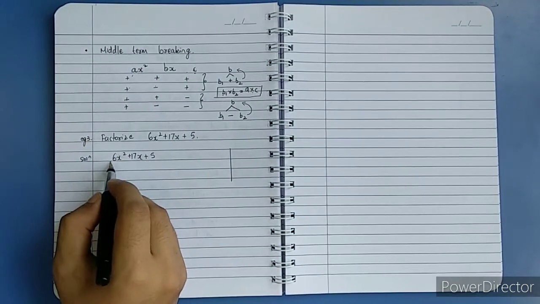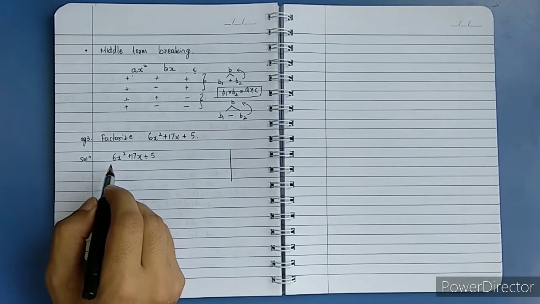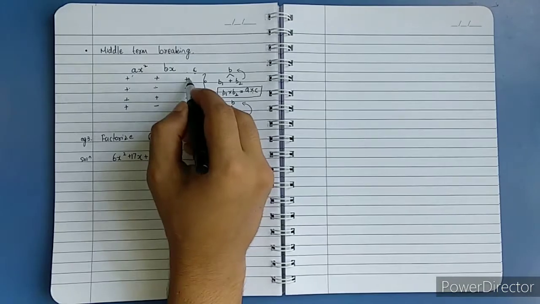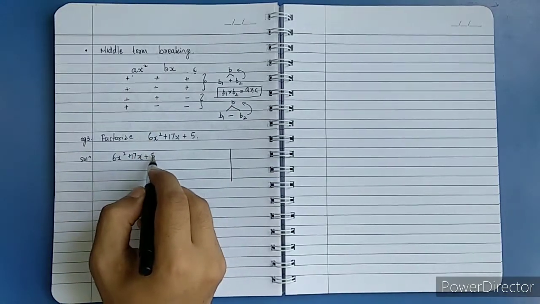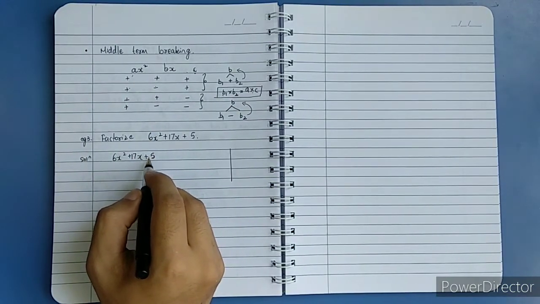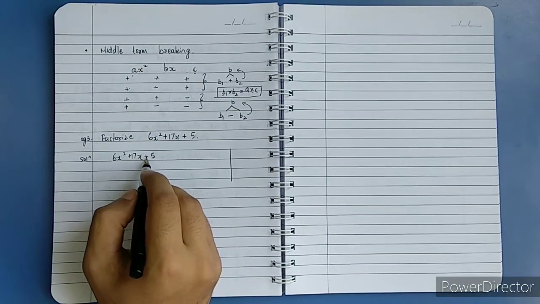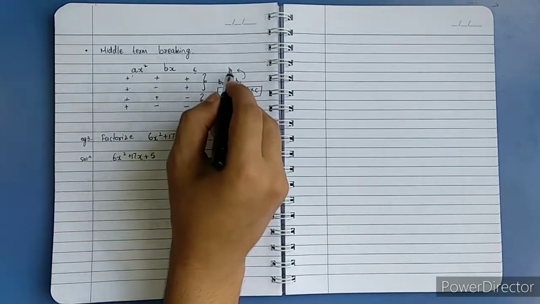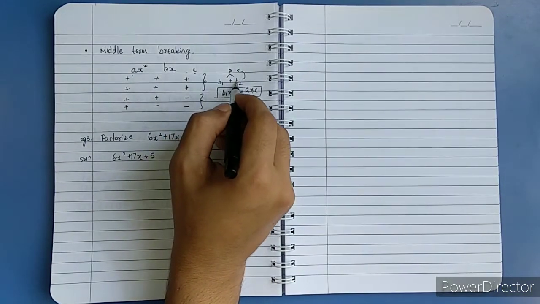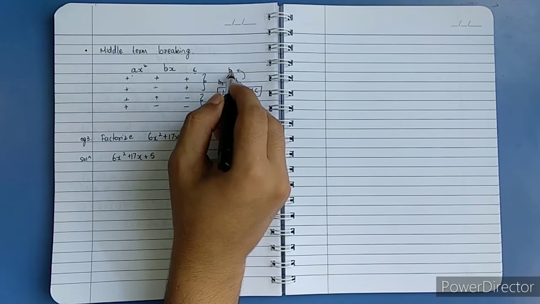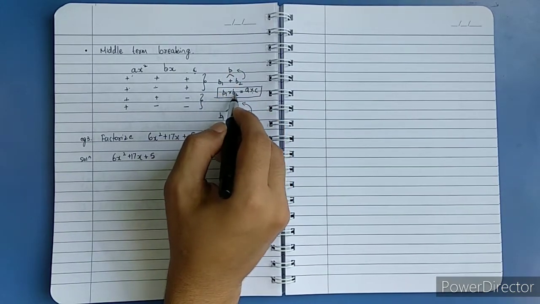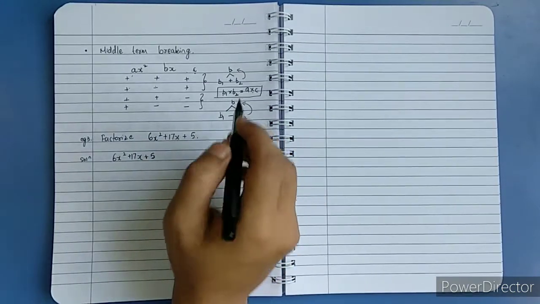Here the coefficient of x square is already positive, so we do not worry. Second, we need to check the sign of c. Here the sign of c, the constant term, is positive. So we need to split b into two parts, b1 and b2, such that their addition is b and their multiplication should be equal to a into c.